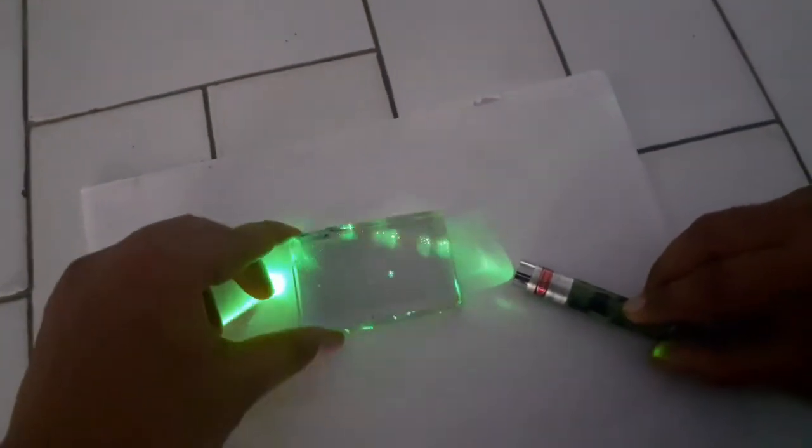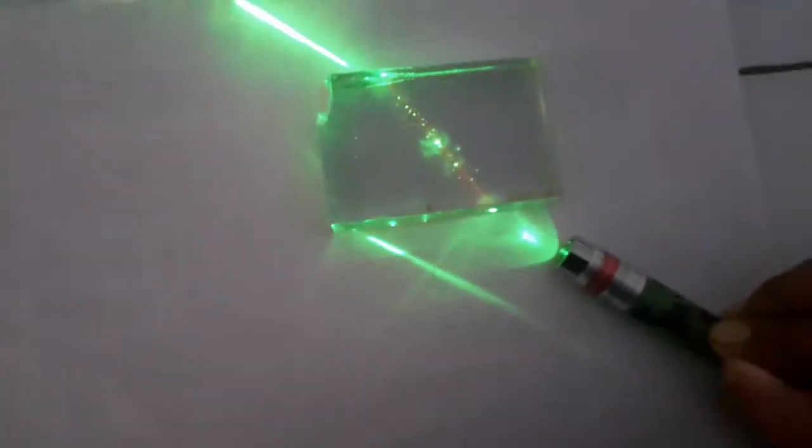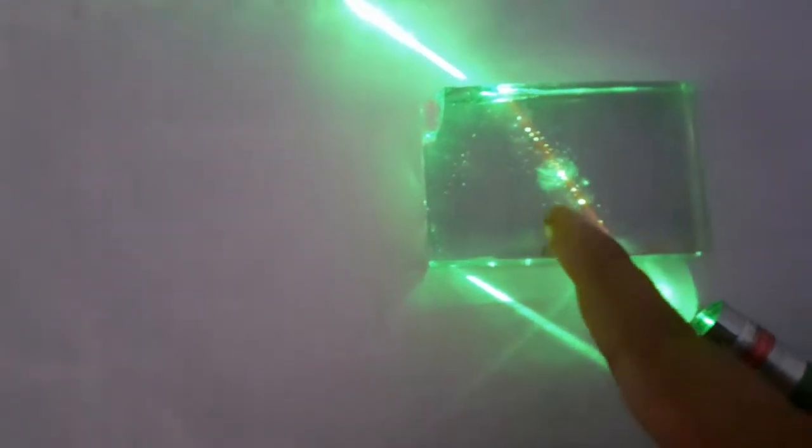Here, hold it. Now, students, if you see over here, please press it firmly. Now you can see that there is laser light coming through the laser and it enters the glass slab and again emerges out. So you can see that there is a sharp red line in the glass slab, which is representing the path of the refracted ray.